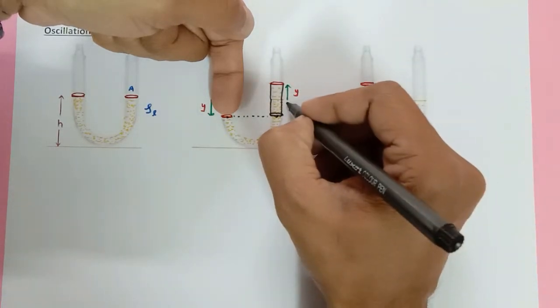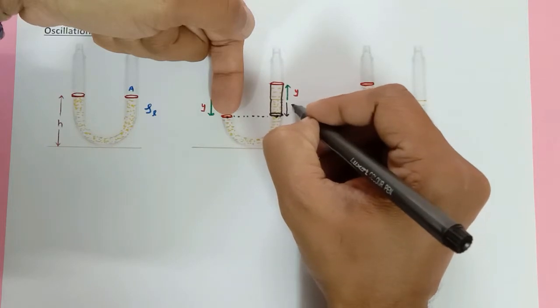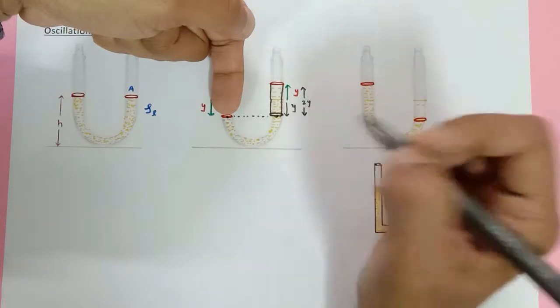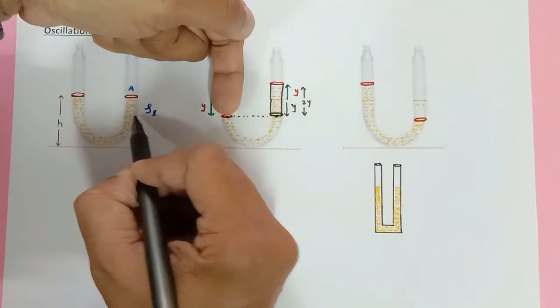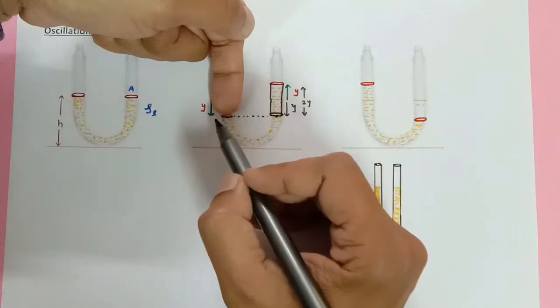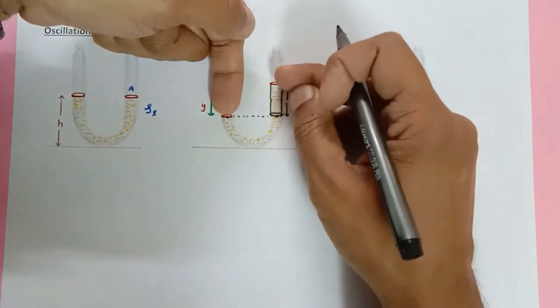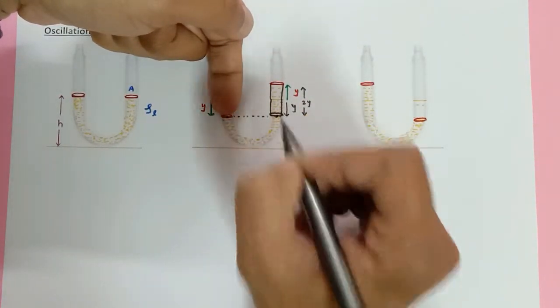So now the total length of the liquid column is y and y, so that is 2y. So the entire length that we see over here is 2y, correct? Because I'm talking about this point, so from this point y centimeter has gone up. So from this point already the liquid was at y centimeter, now y centimeter extra. So that means at this point and this point the pressures are same.